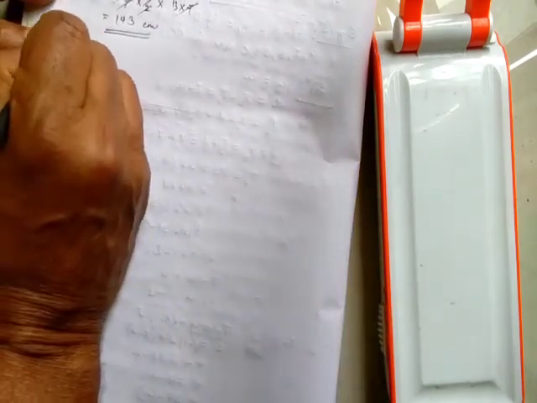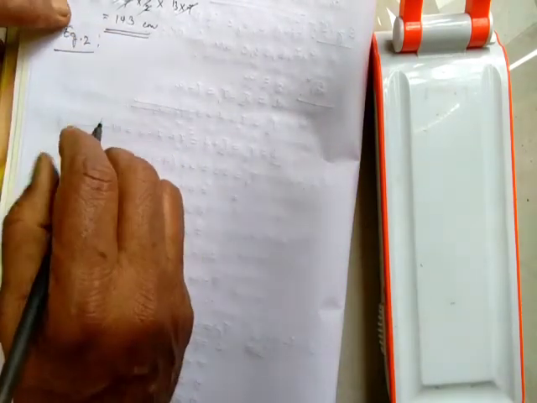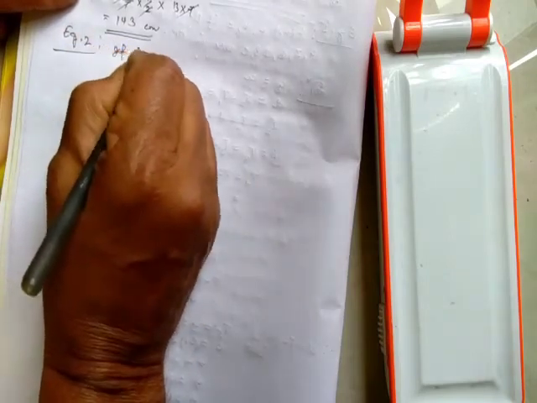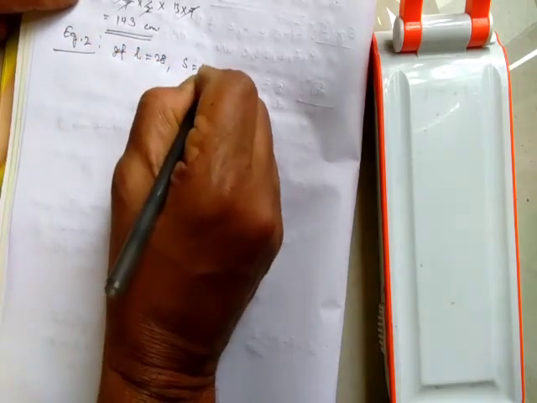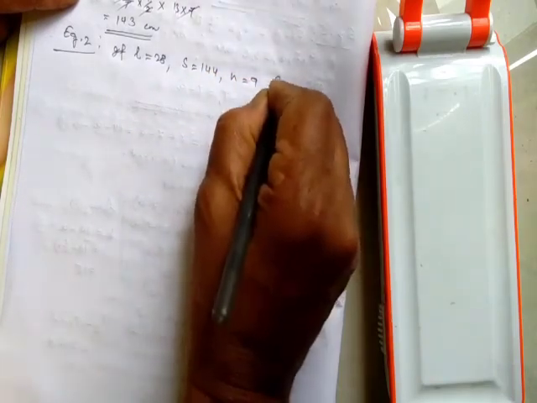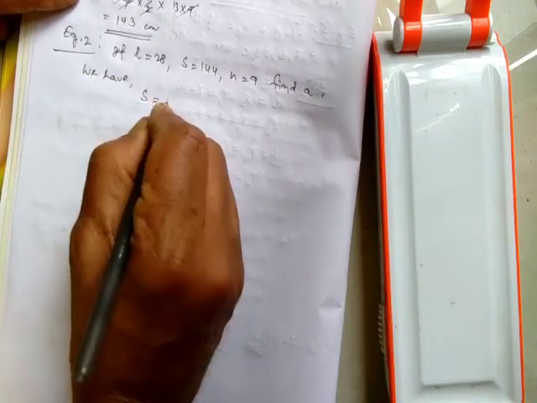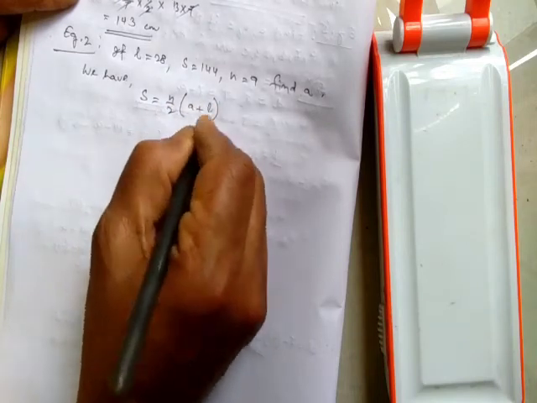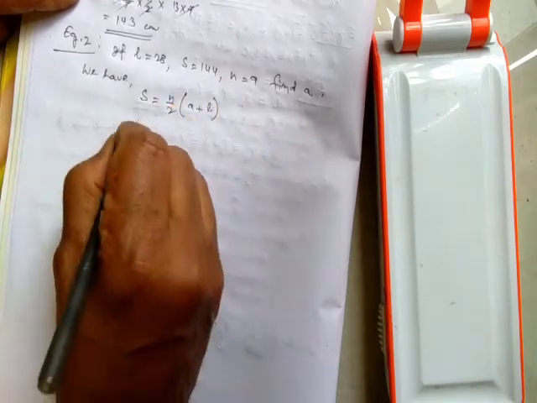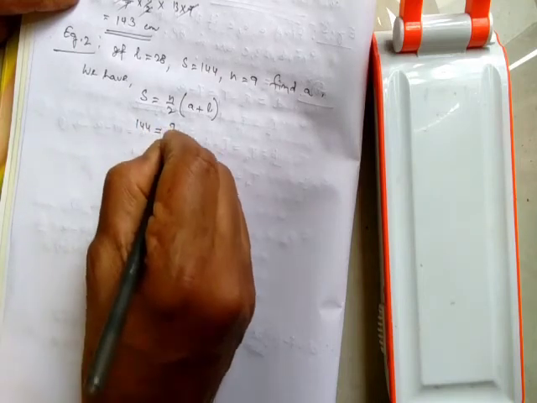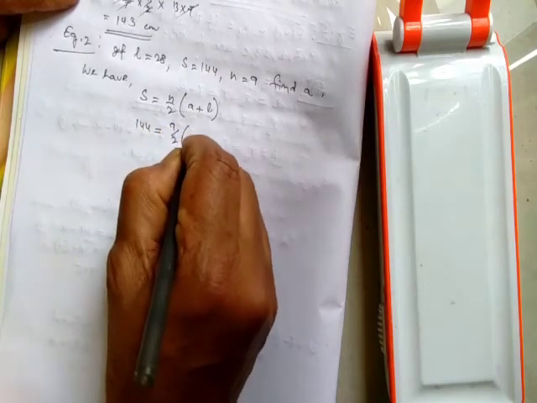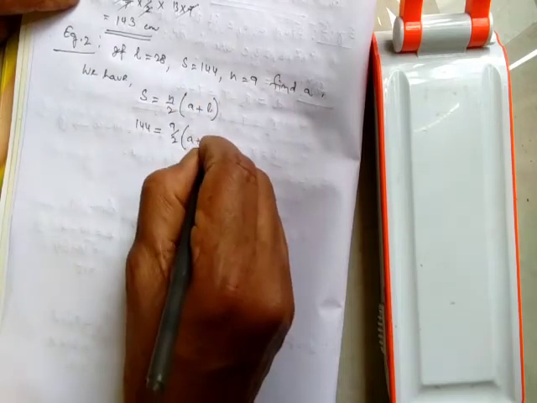Next, I am going to show you another example. Example 2. If L is equal to 28, S is equal to 144, n is equal to 9, find a. We have S is equal to n by 2 into a plus L. This is our formula. S is given as 144, equal to n is 9 by 2 into a plus L, where L is 28.